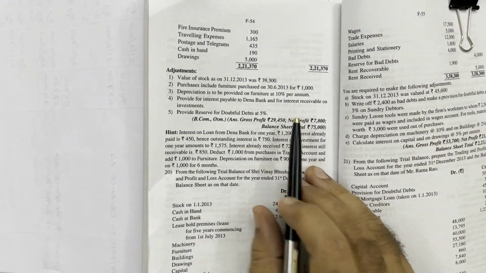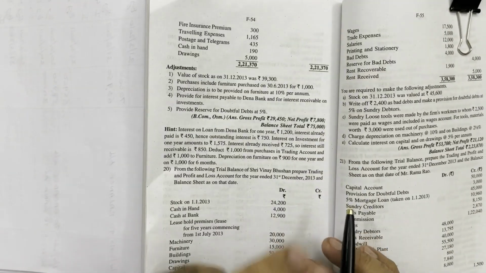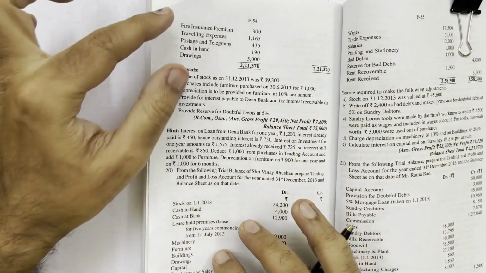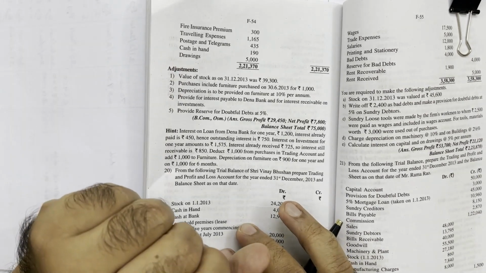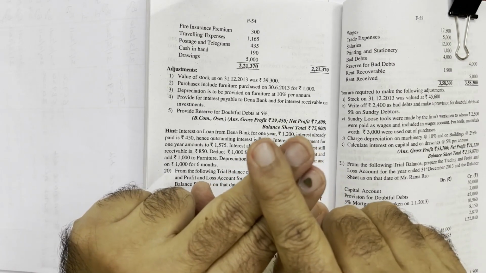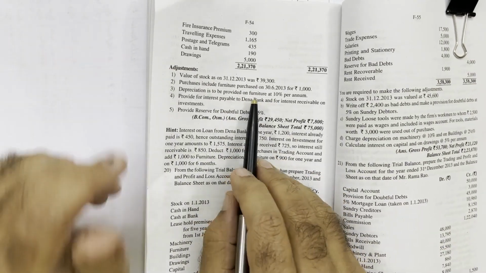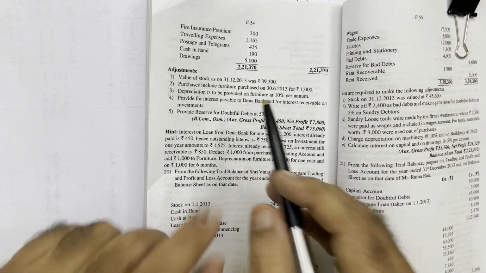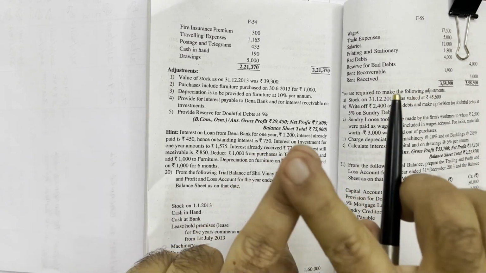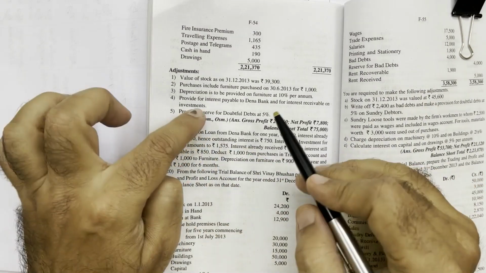One basic point to remember: trial balance amounts only one time we should show. In final accounts we are preparing three things: trading account, profit and loss account, and balance sheet. Trial balance amounts only one time they come. Some items in trading account, some in profit and loss account, some in balance sheet, but only one time. Adjustment amounts minimum two times we have to show. One time, suppose in trading account, second time in balance sheet. Otherwise, one time in profit and loss account, second time in balance sheet. Thus, minimum two times you have to show adjustment amounts.